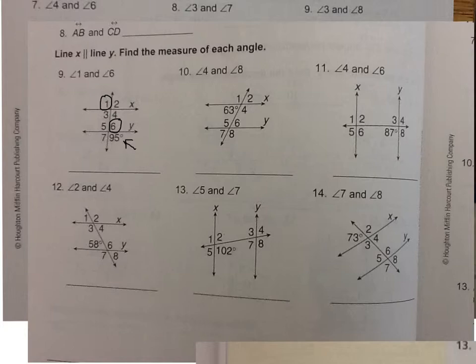Cross diagonal deal. Is it alternate? Alternate exterior. Good, because you're on the outside of the parallel lines. Okay, alternate. So we're going to use the alternate exterior rule. And if you can't remember what they look like, can you look in your ISN for those colored sections? Okay, so what is the measure of angle 1?